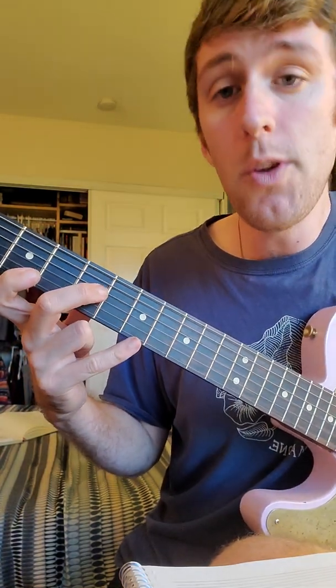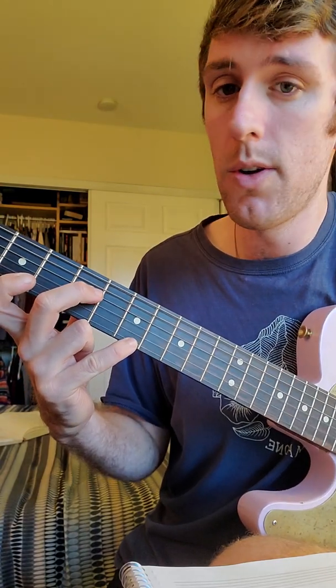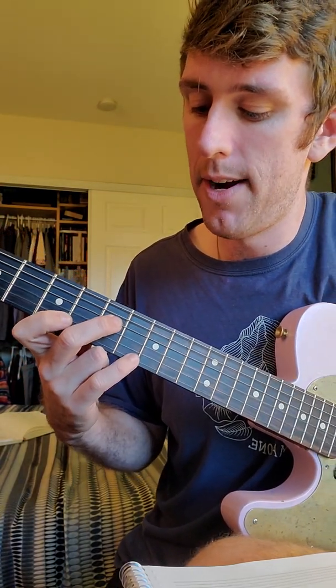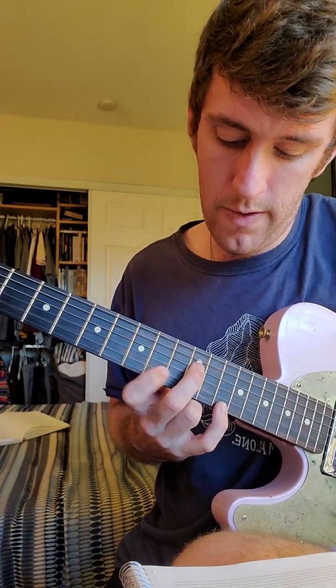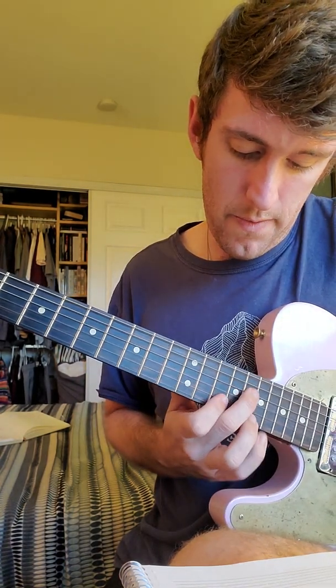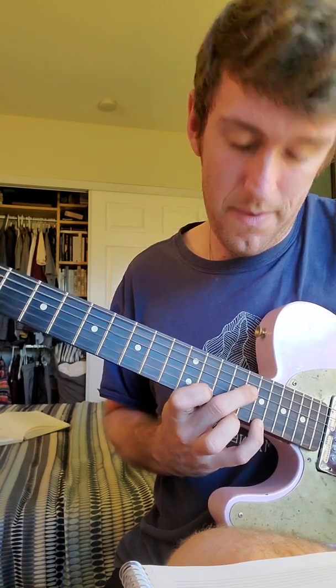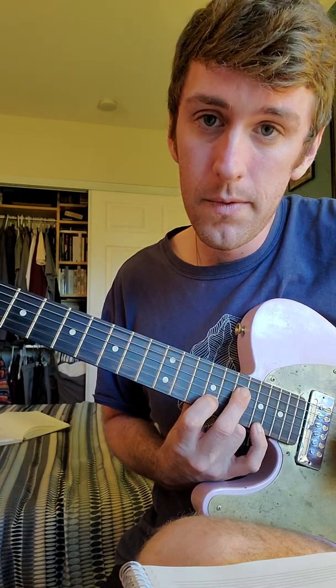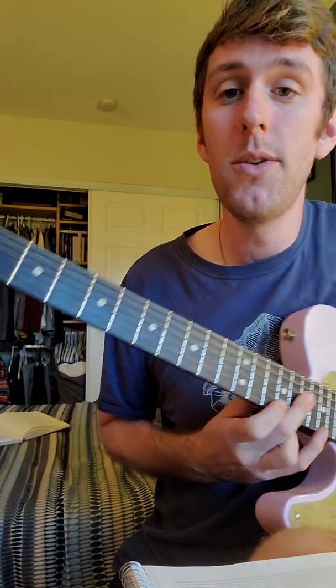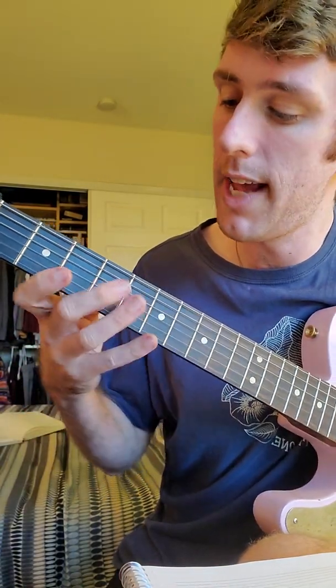So if you know your chord scale, you know it goes major, minor, minor, major, major, minor, diminished, major. Right? So the first thing to do is to learn this spread triad chord scale.